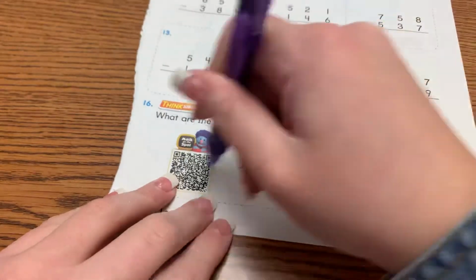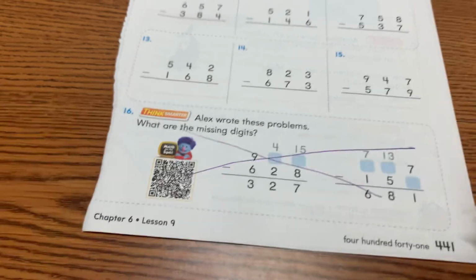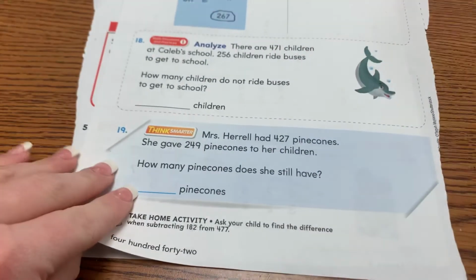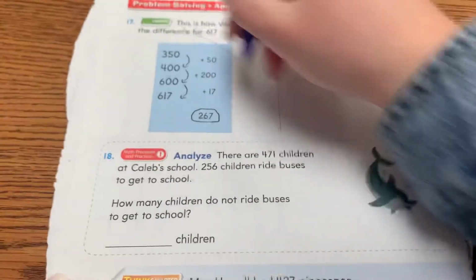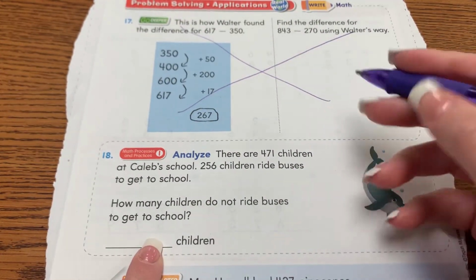441, okay? Don't want you to do number 16. Go ahead and put a big X on 16. Okay, I want you to turn the page over here, and I don't want you to do number 17, okay? But I do want you to do number 18.